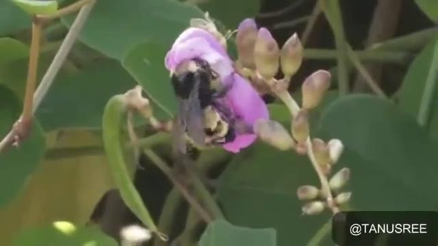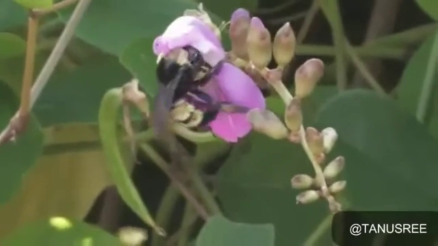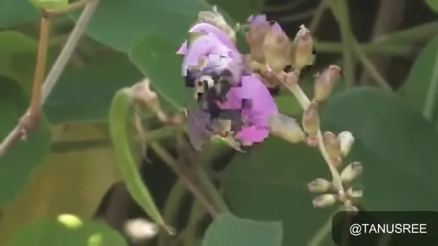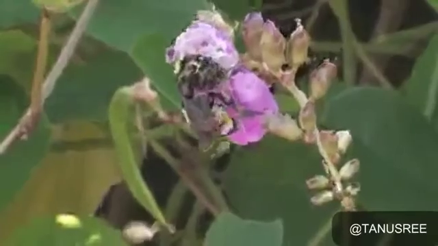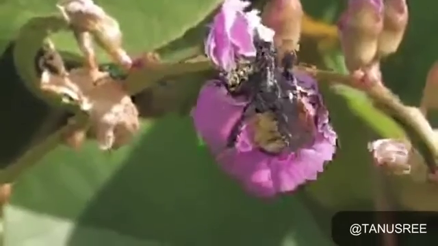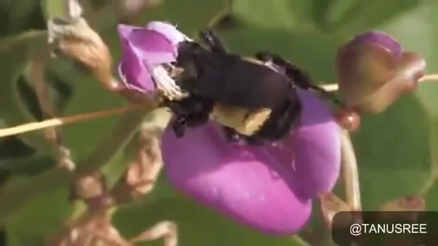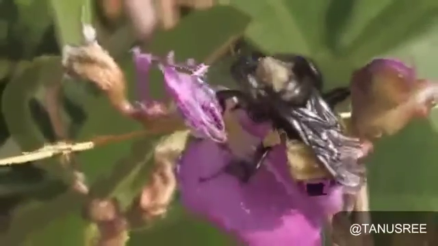The bee then flies to another flower and the stigma of the new flower then picks up the pollen of the last flower that the bee had visited. Thus, cross-pollination via the bumblebee as an agent is made successful.